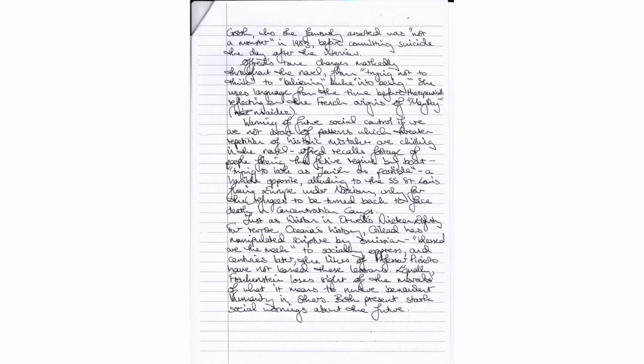Offred's tone changes markedly throughout the novel, from trying not to think to believing Luke into being. She uses language from the time before therapeutically, reflecting on the French origins of May Day. Is that relevant? I like the clear and concise way that I am dropping short quotations in to make this flow. But is there an imbalance? Yes.